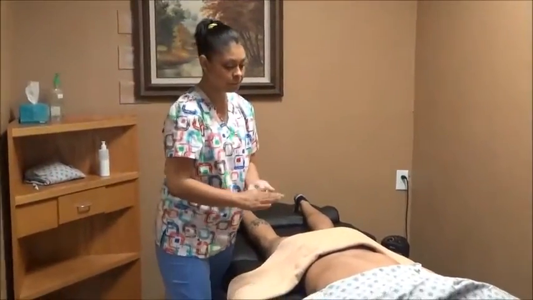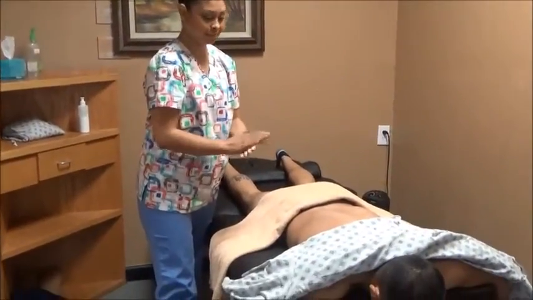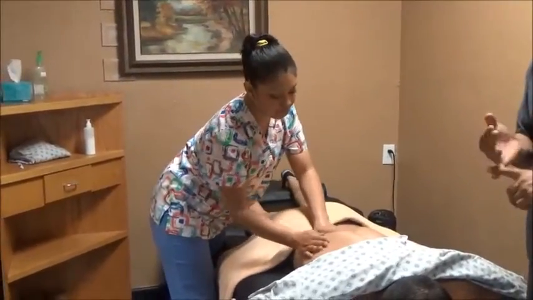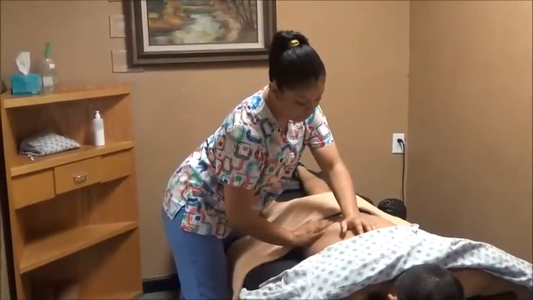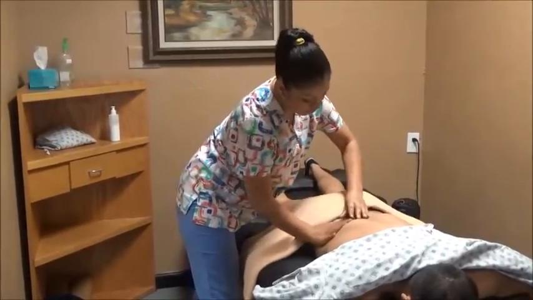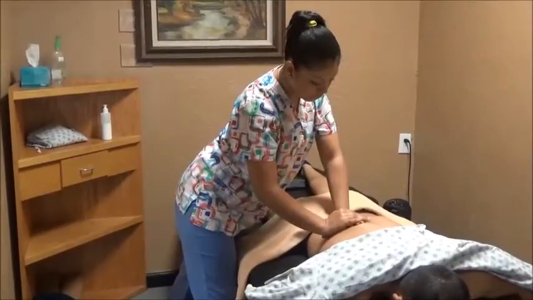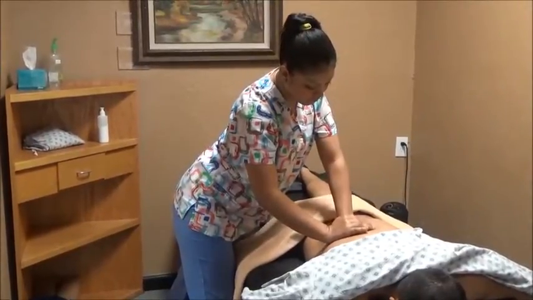And so that's one of the first things that I like to focus on, is getting rid of the knots in the muscles so we can bring back proper circulation of blood flow to the muscle, and we can bring back flexibility to the muscle.